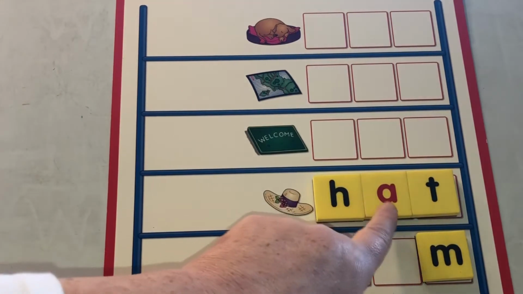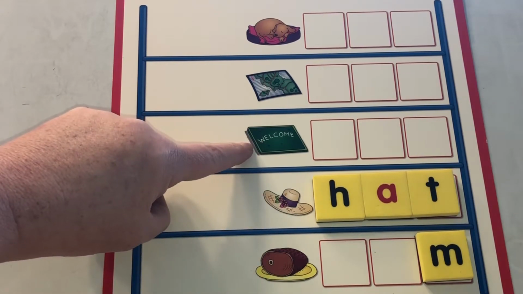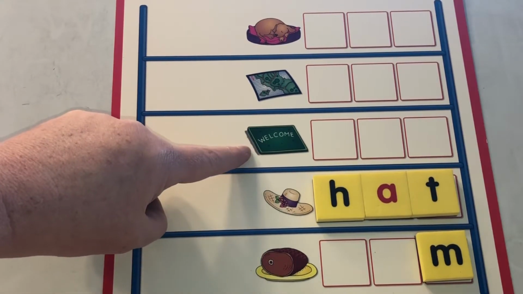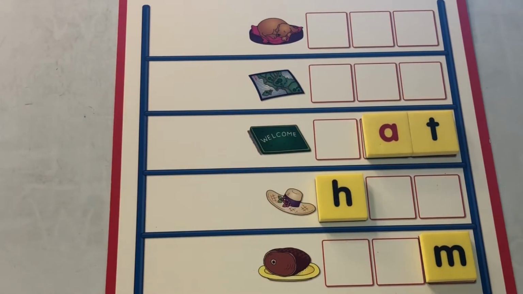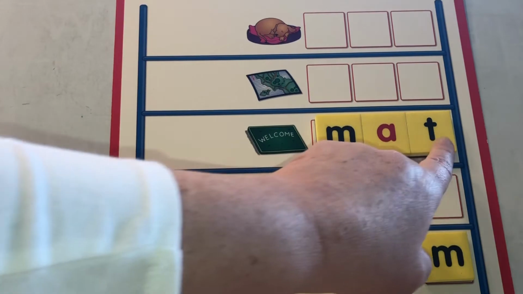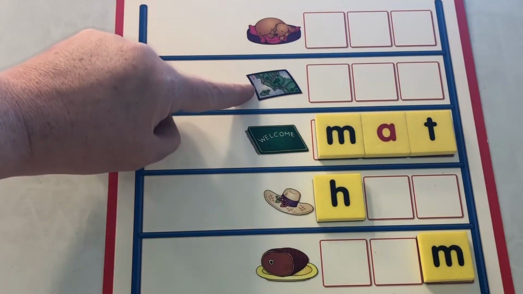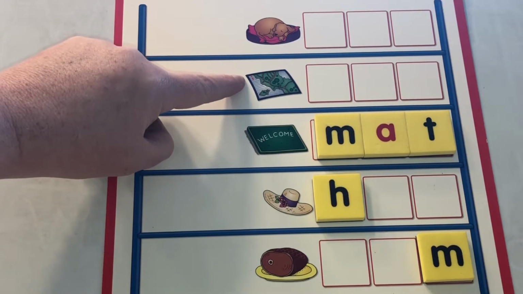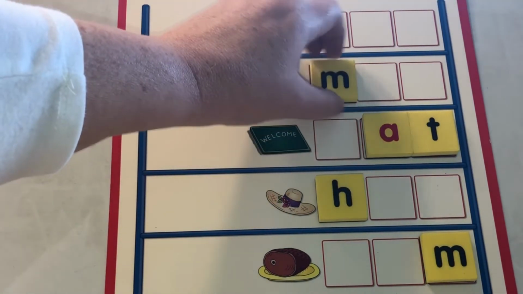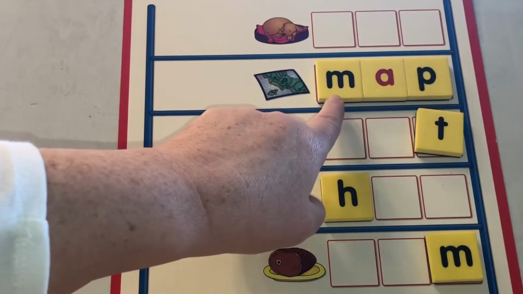T, at, hat. Now let's change hat to mat. Hat, mat. Those words rhyme. At. What's the new beginning sound? Mat. Now let's change mat to map. Mat. Map. What's going to change? I hear map.